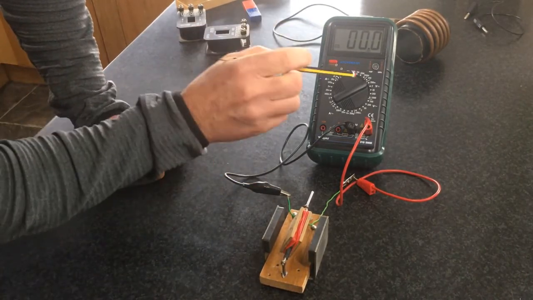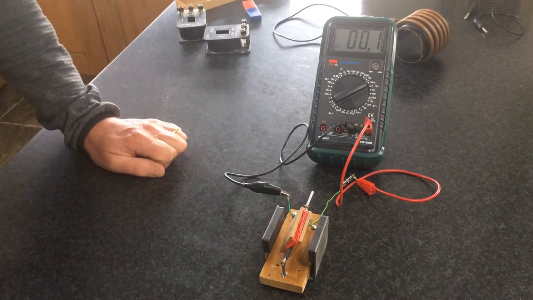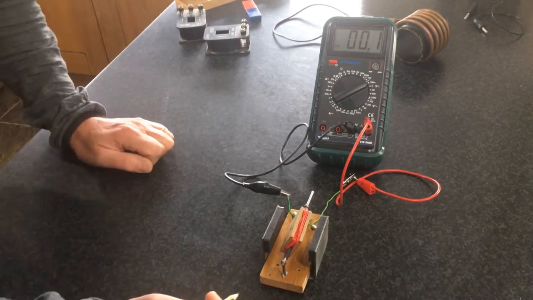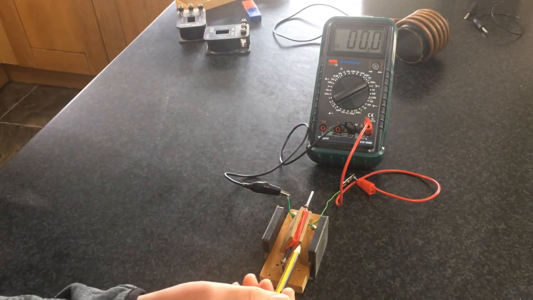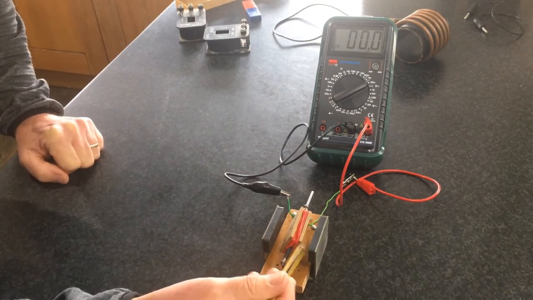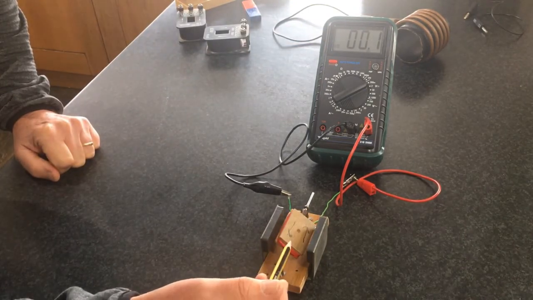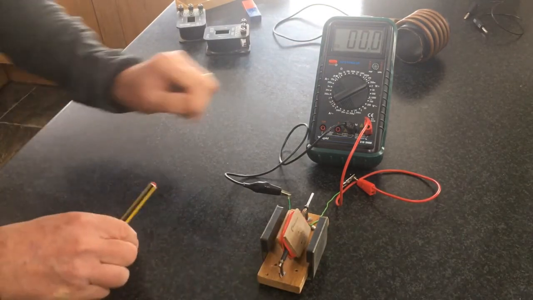I've connected this to the multimeter, still on volts, and it's on millivolts. I'm not expecting to be able to generate much voltage. I'm going to spin it. So I'm spinning it this time, spin it with a pencil to start with, and as I spin it, you'll notice we're generating a voltage, inducing a voltage.